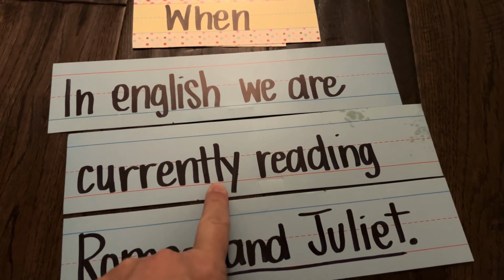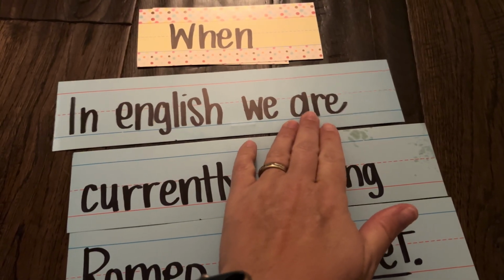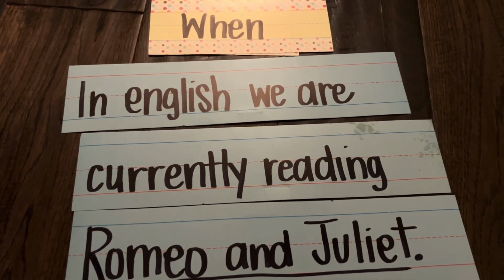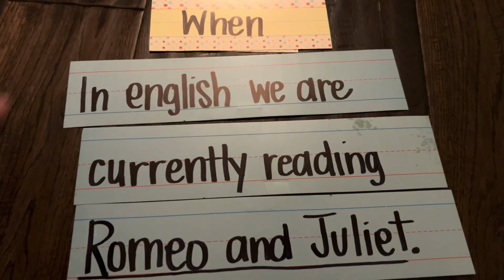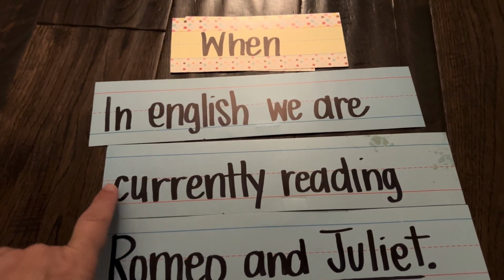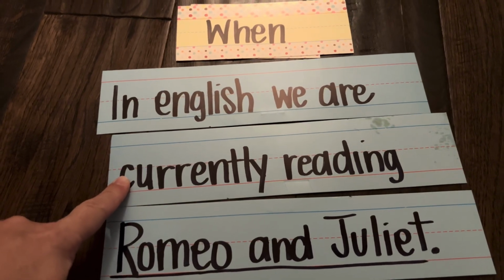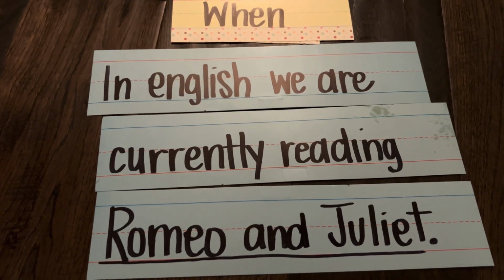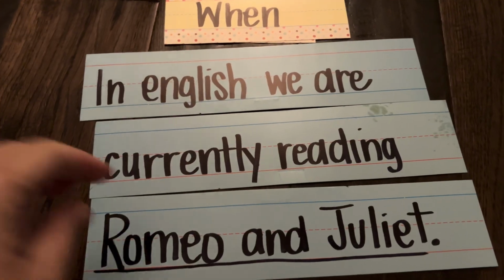So again, we have an ly word, and it is following our verb are. So when are we reading Romeo and Juliet? Currently. That is the second example of what an adverb answers, and that tells us when something happens.